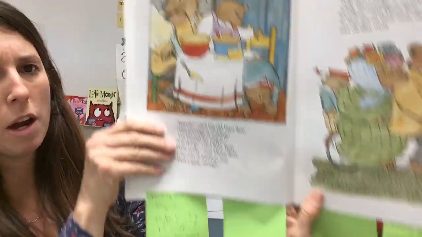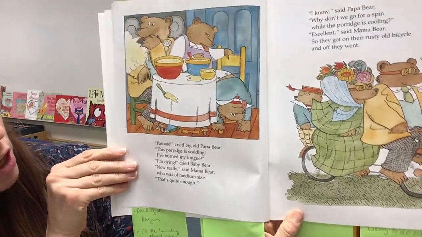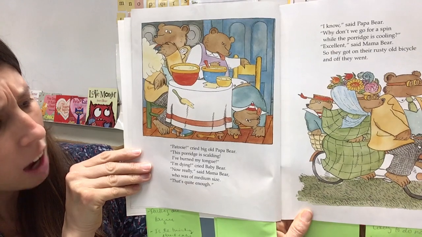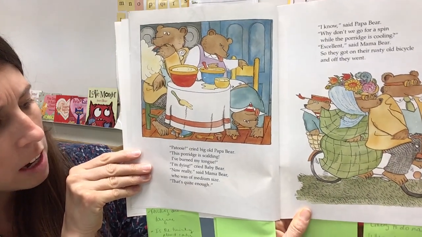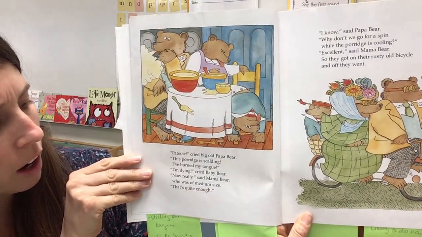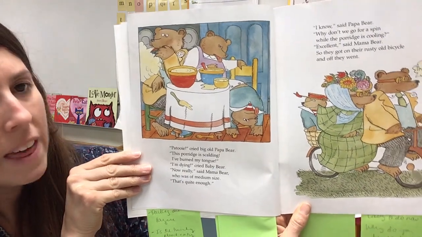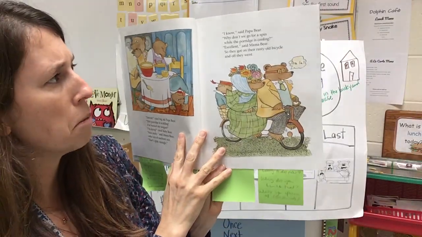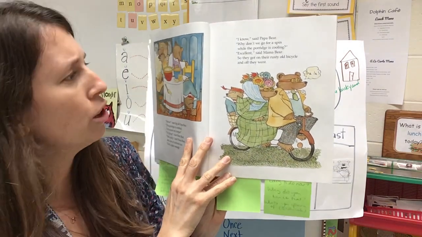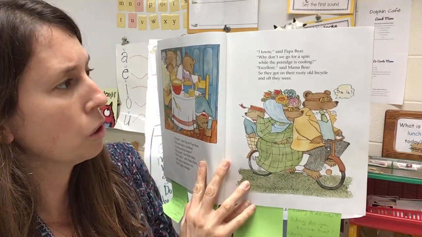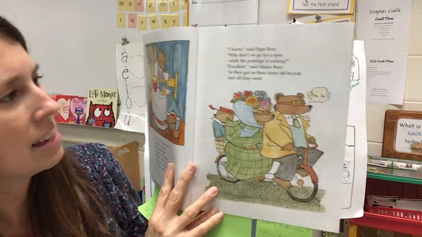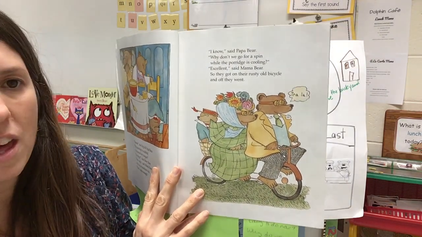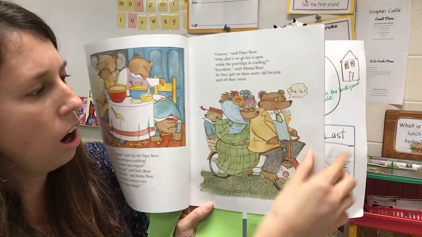"Patooey!" cried big old Papa Bear. "This porridge is scalding. I've burned my tongue." "I'm dying!" cried Baby Bear. "Now really," said Mama Bear, who was of medium size, "that's quite enough." "I know," said Papa Bear. "Why don't we go for a spin while the porridge is cooling?" "Excellent idea," said Mama Bear. So they got on their rusty old bicycle and off they went. Tra-la.